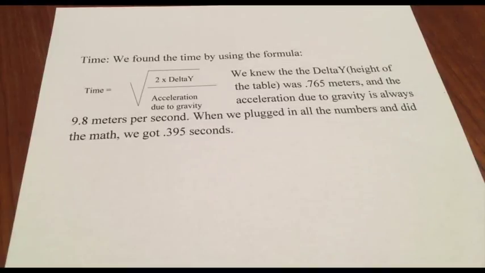To find the time, we used the formula time equals the square root of 2 times delta y over the acceleration due to gravity. We knew that delta y, which in this case would be the height of the table, was 0.765, and the acceleration due to gravity is always 9.8 meters per second.